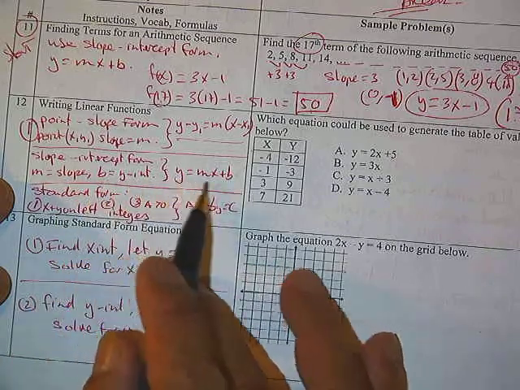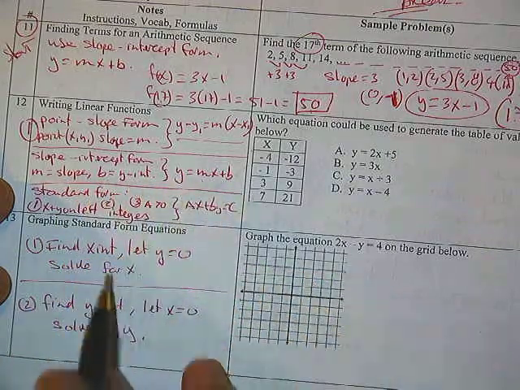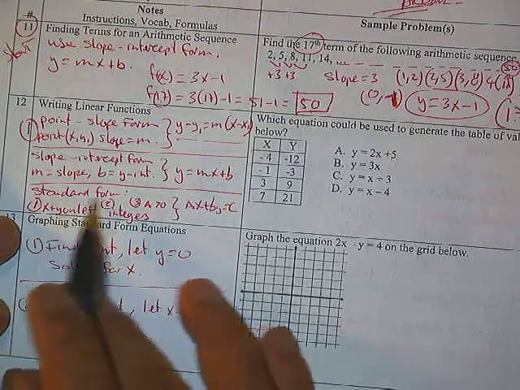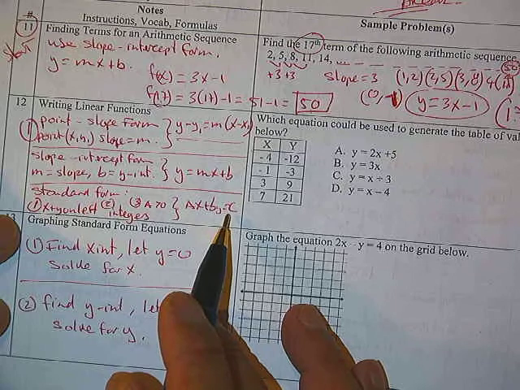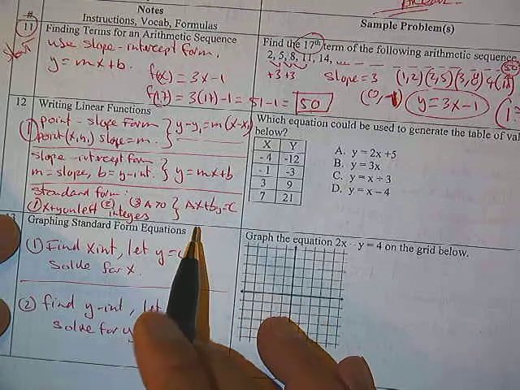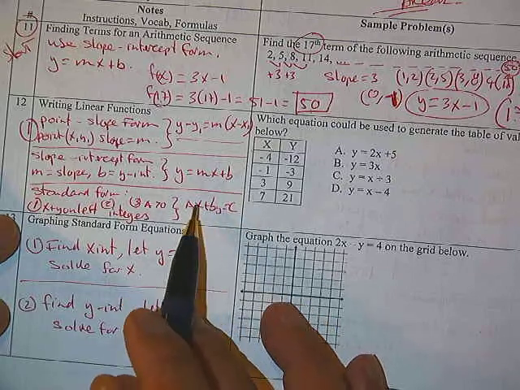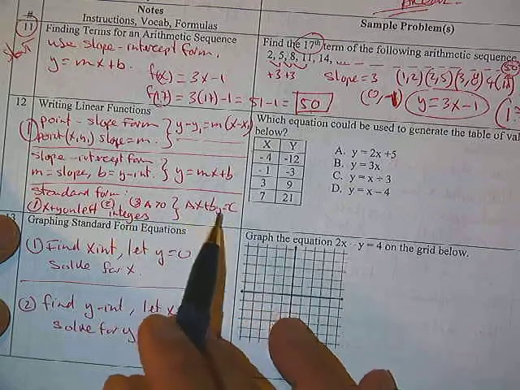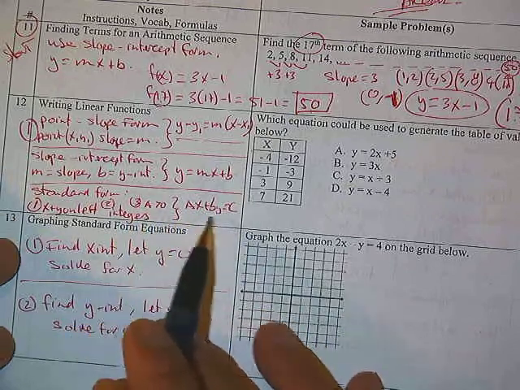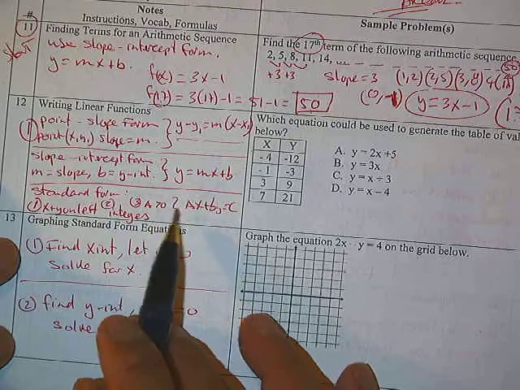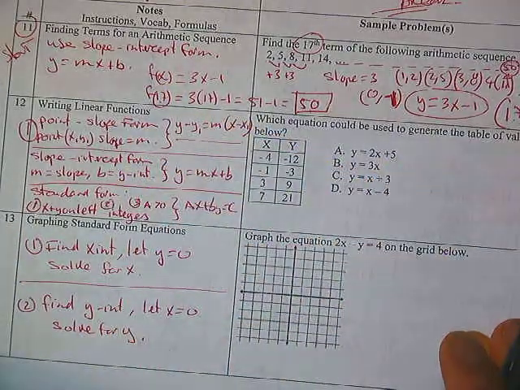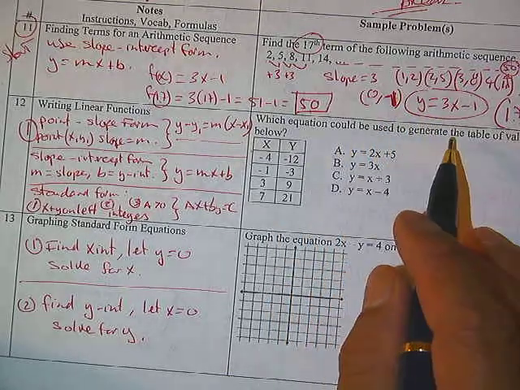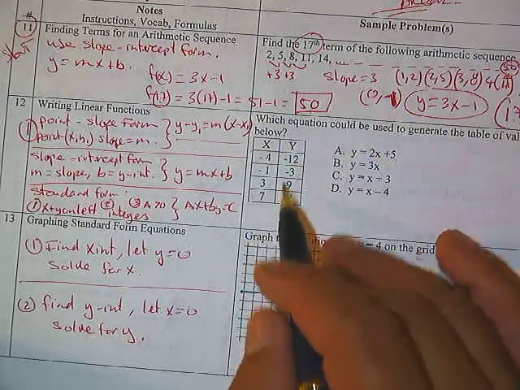The slope-intercept form, you need an m for the slope, and your b is your y-intercept, and that's written as y equals mx plus b. And then the third way is the standard form, and standard form is ax plus by equals c. The way to recognize it is that the x and the y have to be on the left. All the a, b, c have to be integers, and the a has to be a positive number. It has to be greater than 0. Okay, so that's the review of writing linear functions.